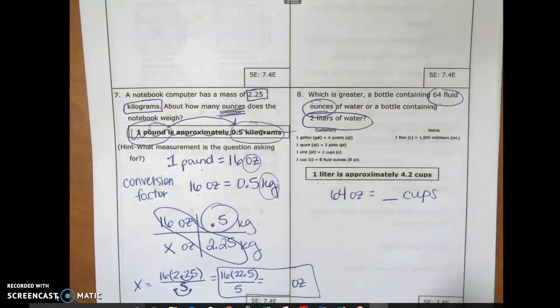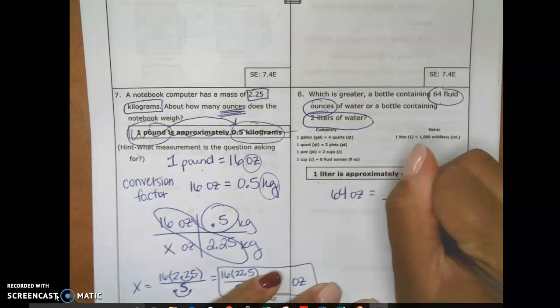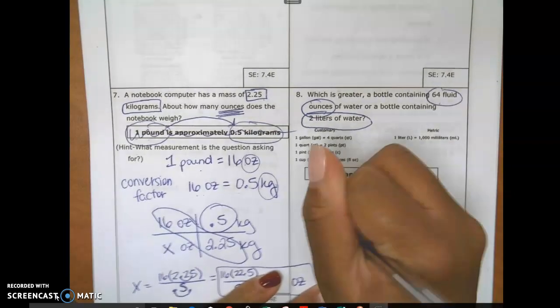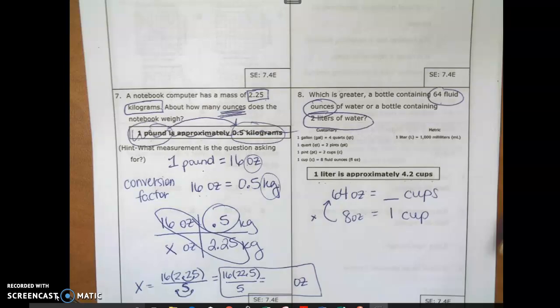What do I know about cups and ounces? Look at the conversion factors they've given you. 1 cup equals 8 ounces. So how do I get from 8 to 64?